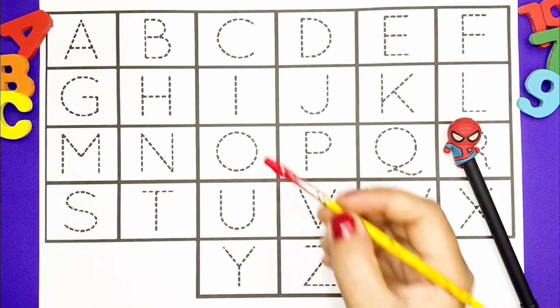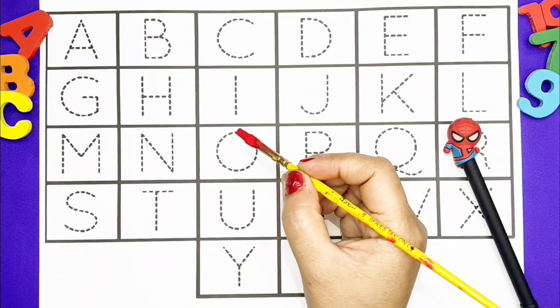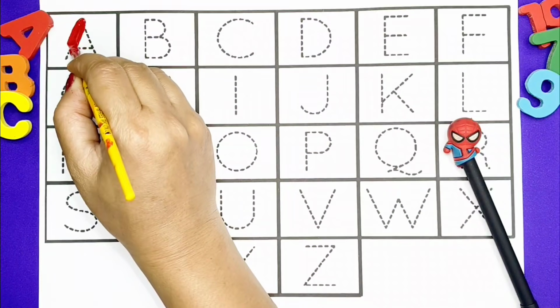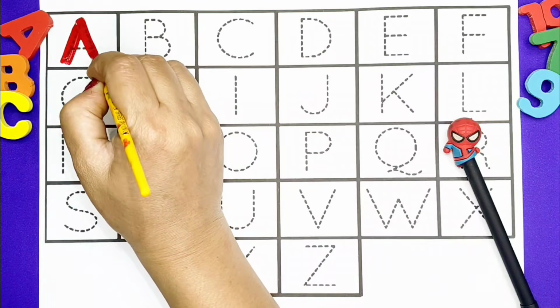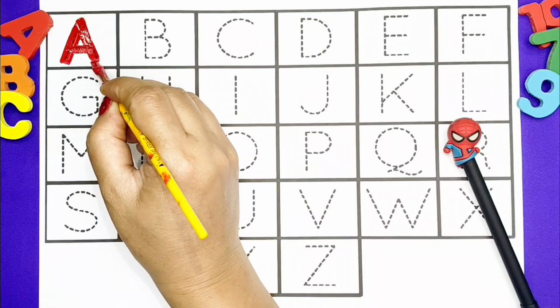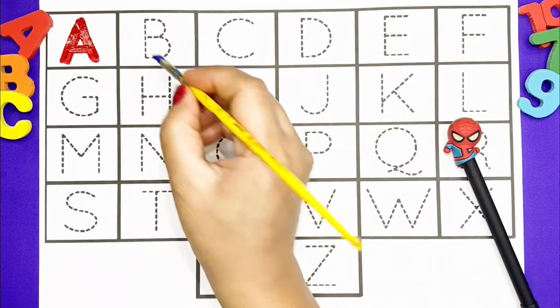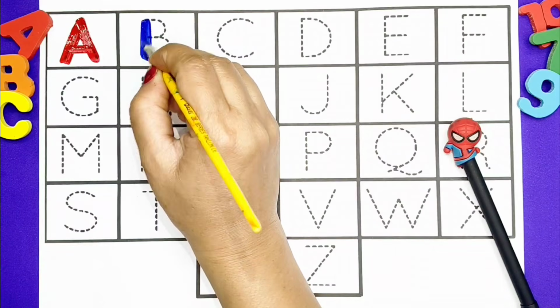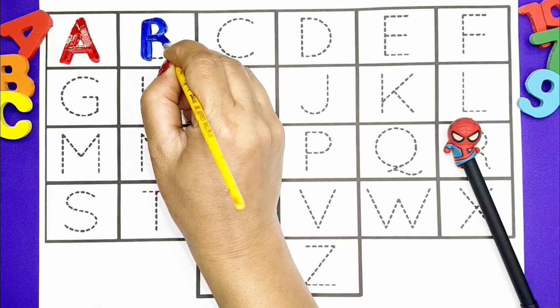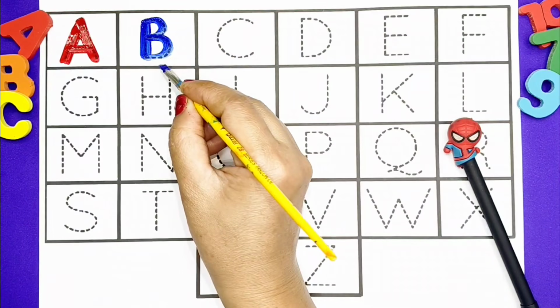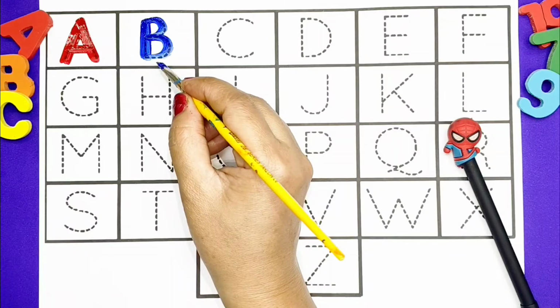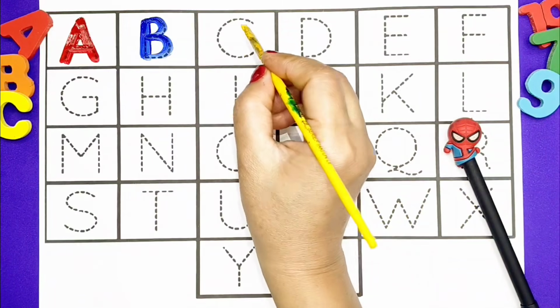Let's paint. Red color. A for apple. Blue color. B for bag. Yellow color.